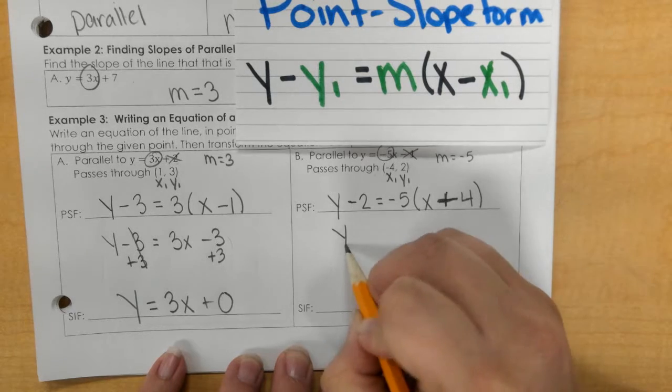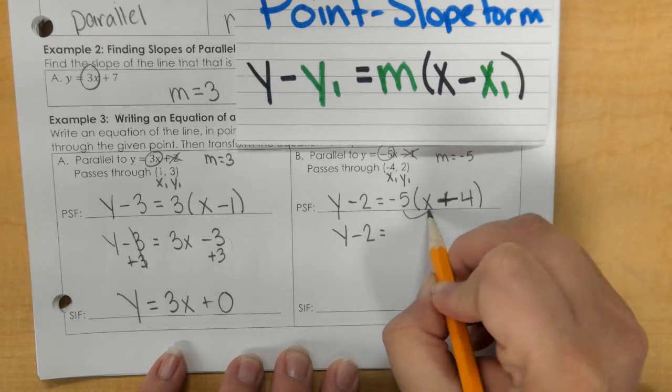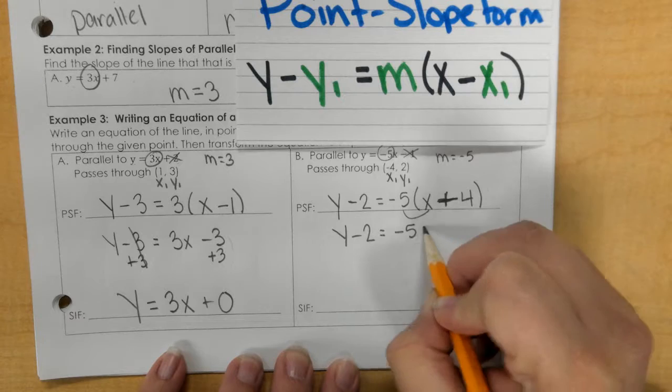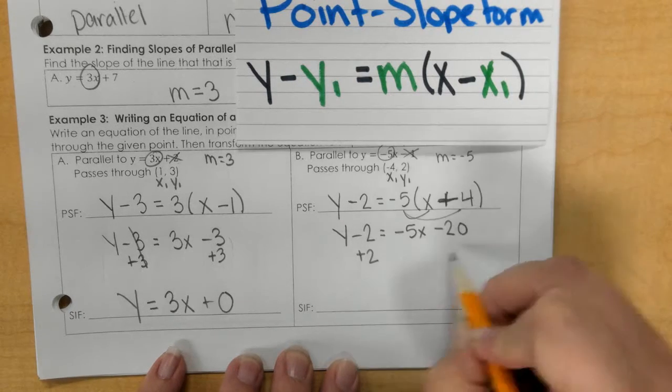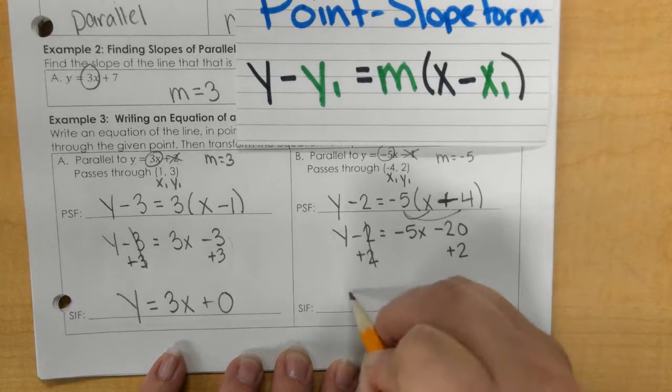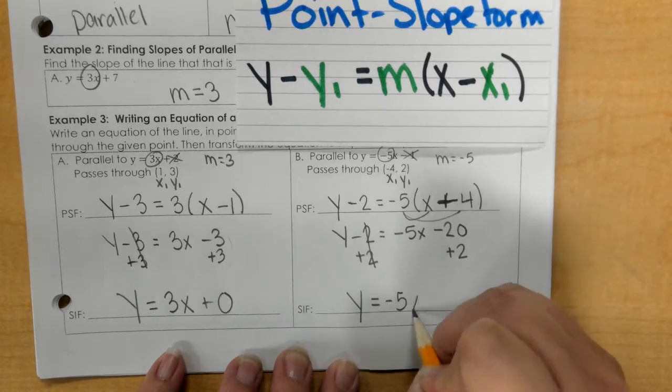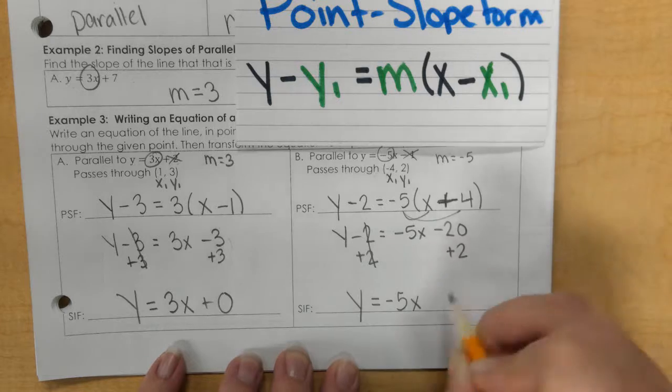and then we've got y minus 2, -5x, -20. We are adding 2 to both sides to get y by itself, and that gives us -5x, and that would be -18.